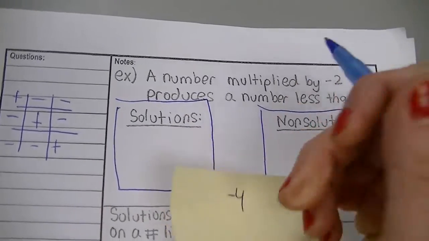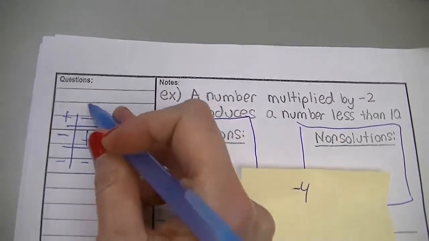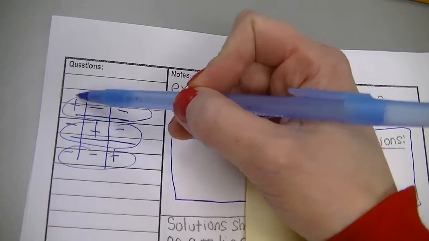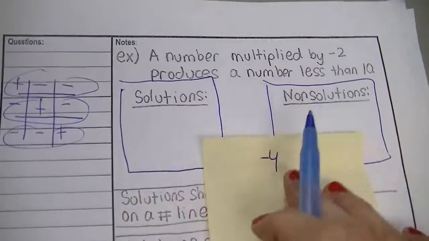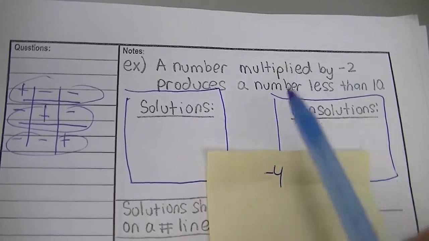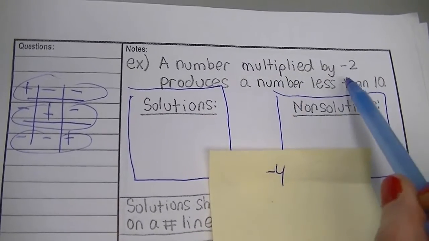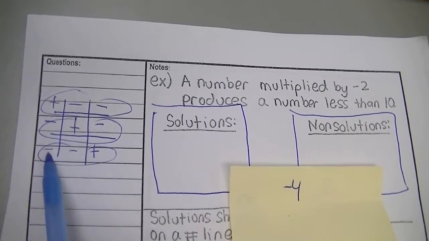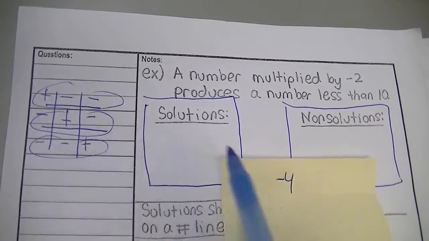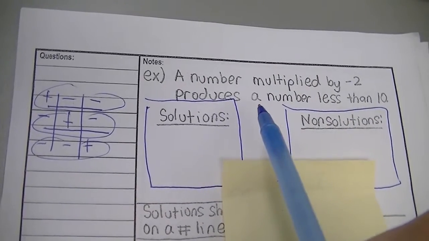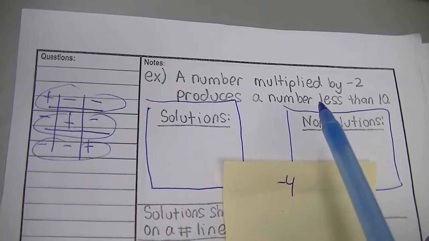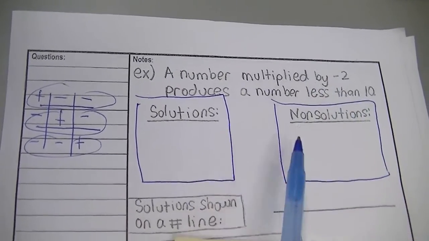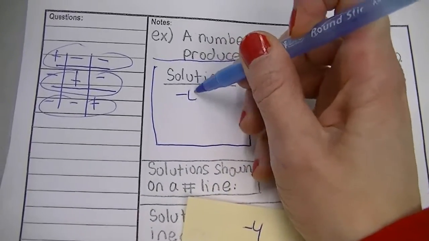-4. Okay? So multiplication, you're reading it this way. Division would be this way, okay? That divided by that equals that. All right, anyway. Okay, so -4. A number multiplied by -2. So here's my number. -4 multiplied by -2. So it's a negative times a negative, which gives me a positive, all right? So -4 times -2 gives me 8. Is 8 a number less than 10? Well, yeah, it is. So that -4 goes in the solutions department, okay?